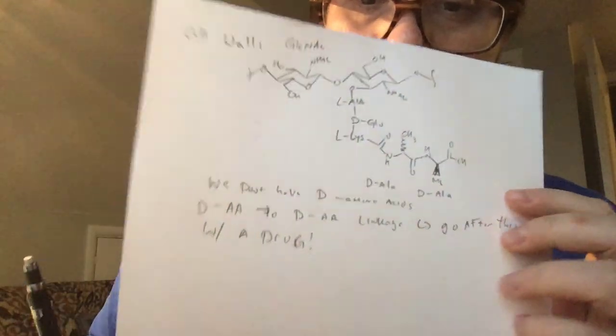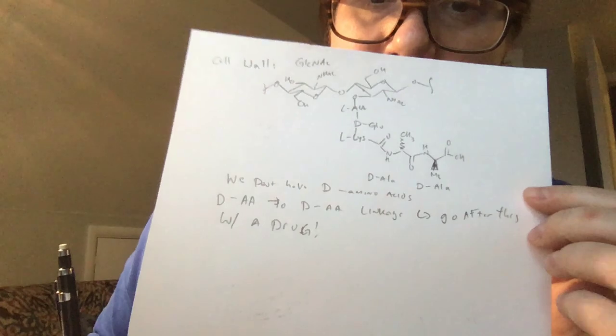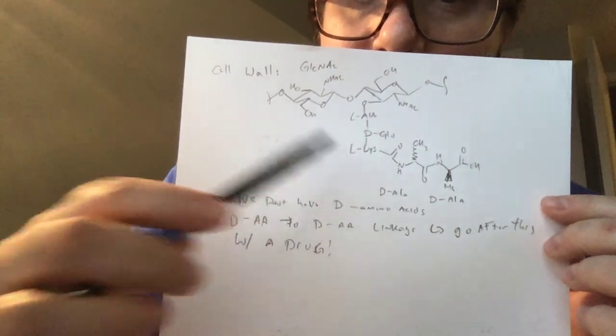And so we don't have D amino acids. And so this is a D amino acid linkage to top it all off. And so this is a great place to go after with a drug. And so that's what they do with vancomycin. Vancomycin is going to mess up this D-Ala linkage here.